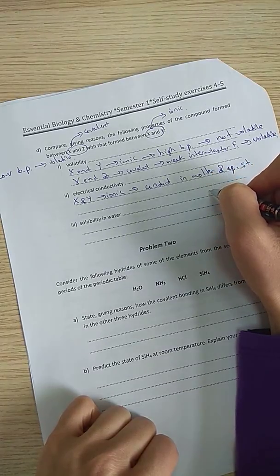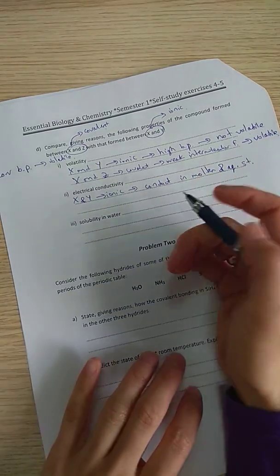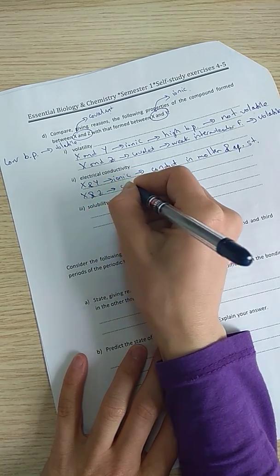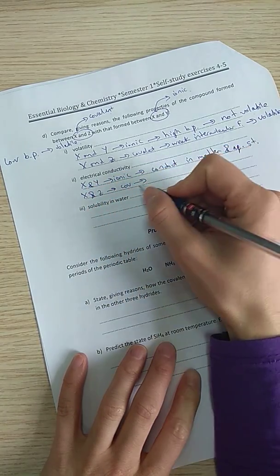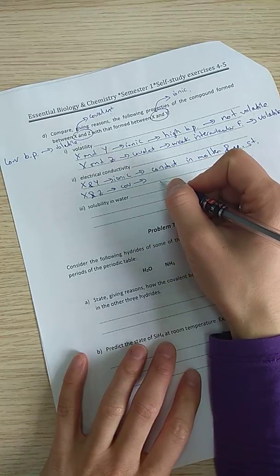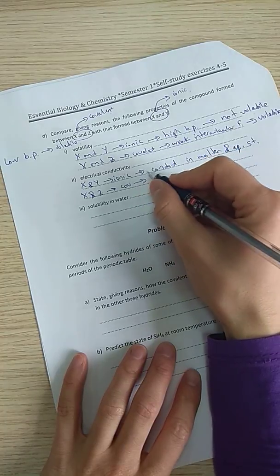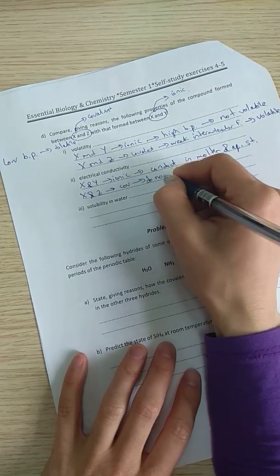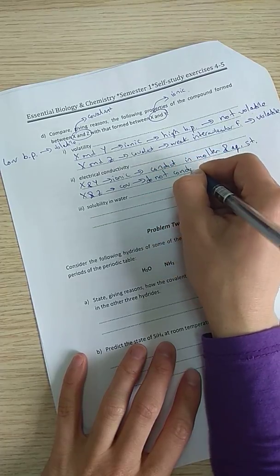In the solid state, the ions are fixed in one place, so they cannot move and therefore cannot transfer the charge. X and Z is a covalent compound, therefore there are no free ions or free electrons to carry the charge. So no conductivity. This does not conduct electricity.